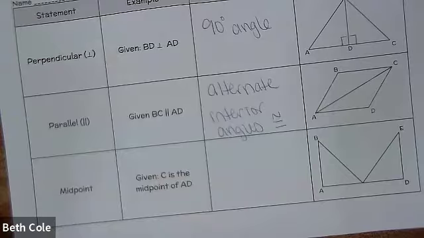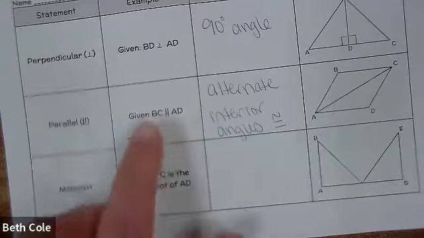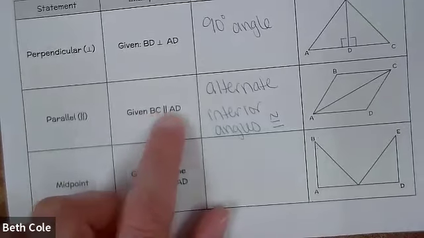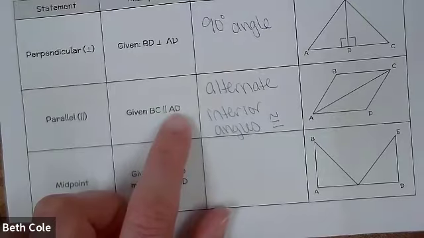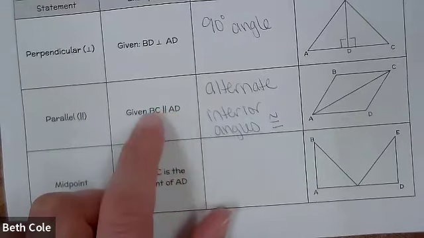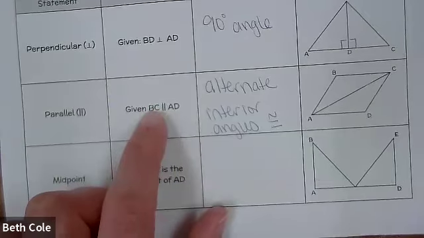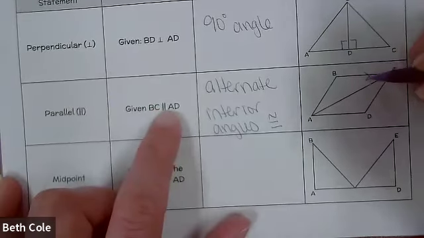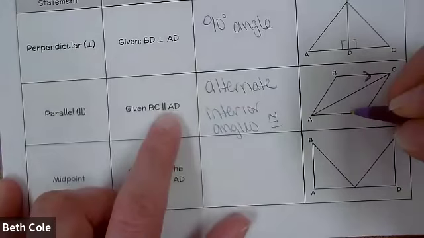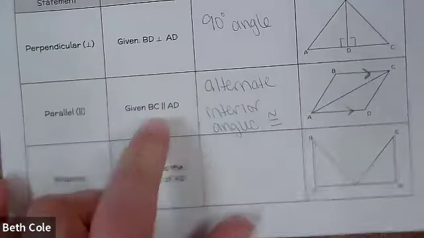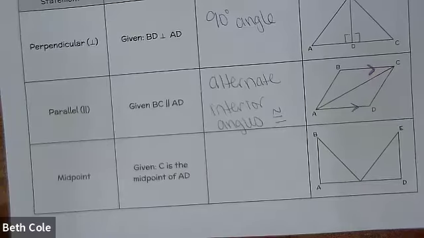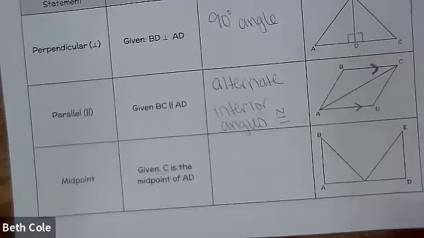Alternate, that means opposite sides of the line. So if it says BC parallel to AD, and I'm going to teach you another new symbol as well. When lines are parallel, we put a little arrow on them. So BC and AD are parallel. What you can do is mark them with a little arrow. It does not mean they're congruent. It means they're parallel, right? So if you see that little arrow, that means those lines are parallel.